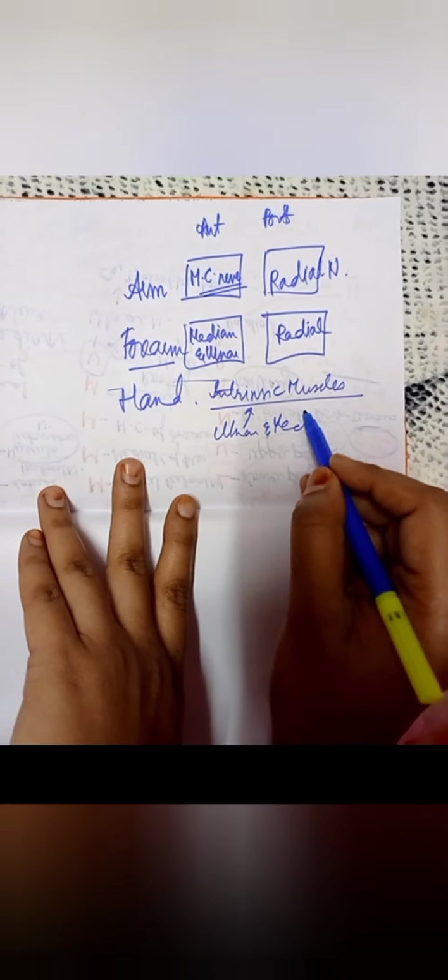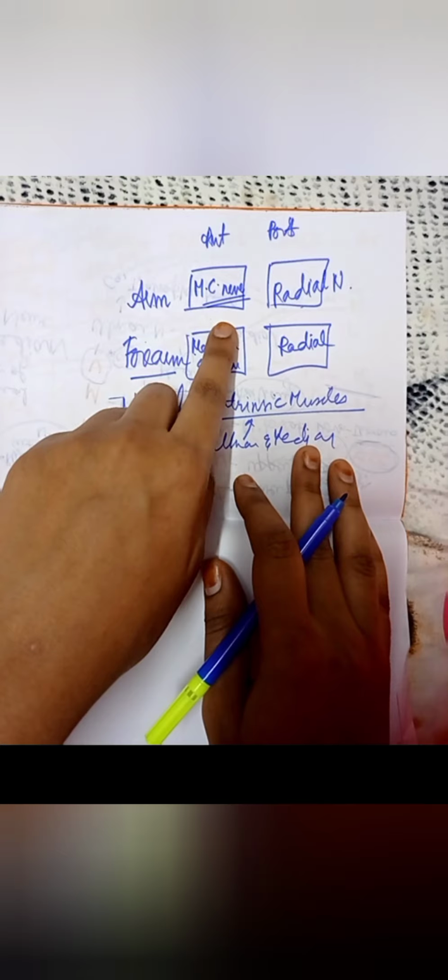Okay, is this funda clear? This is a rough draft to make our life easy. Arm, anterior compartment, musculocutaneous; posterior, radial nerve. Forearm, median and ulnar, anterior compartment, I mean the flexor compartment. Posterior means your extensor compartment, by your radial nerve. Hand, you have intrinsic muscles of your hand. They will be taken by your ulnar and median nerve.